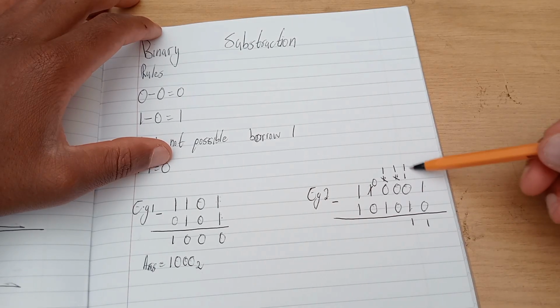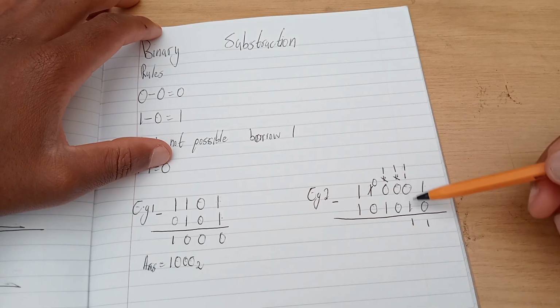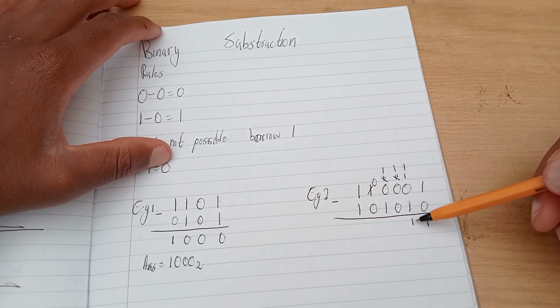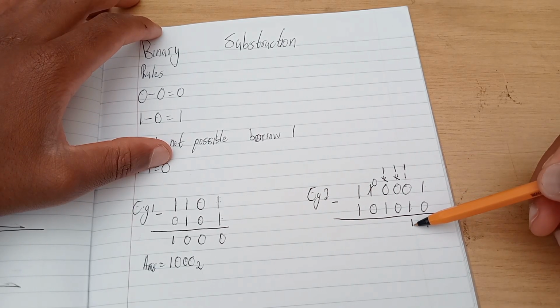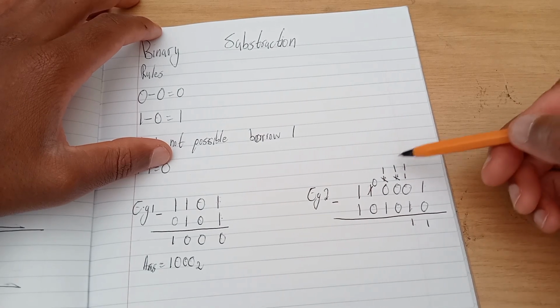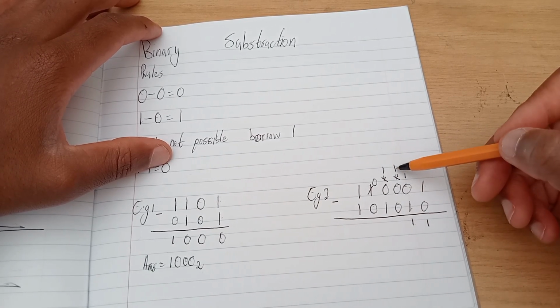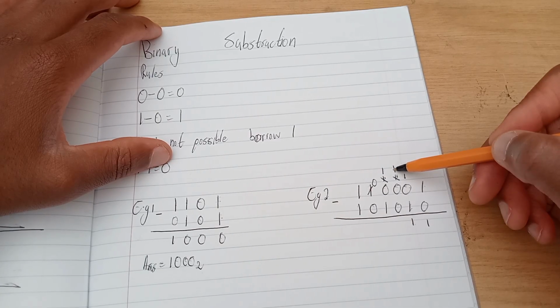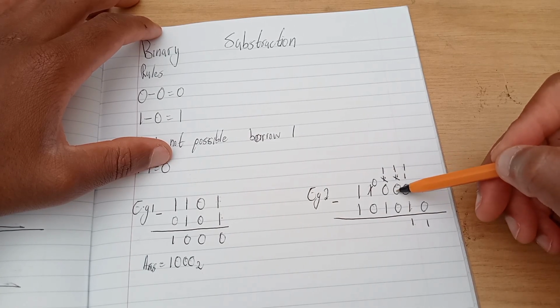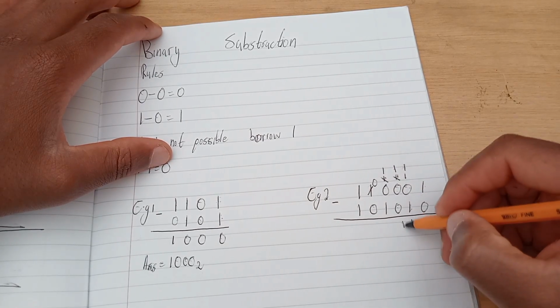This thing here, it's like a 2. If you want to utilize it, you'll say 2 minus 1. You get it? And therefore, you will move on to the next column. We'll say 1 minus 0 minus 0. Then you'll get a 1.